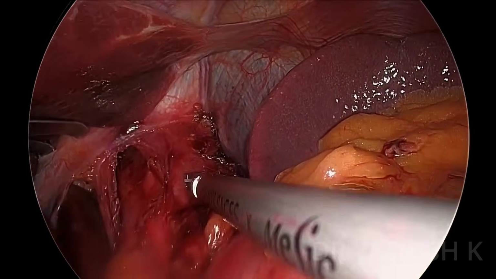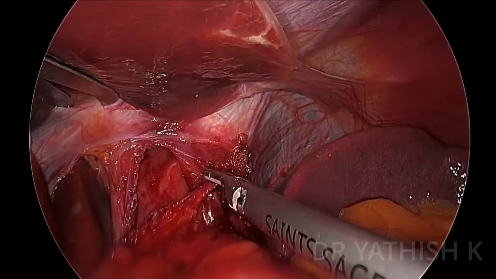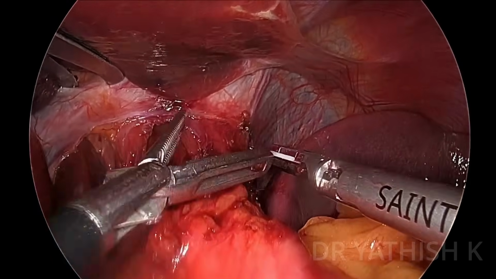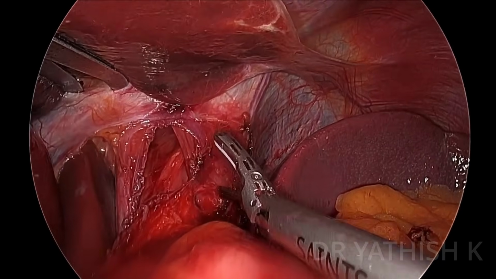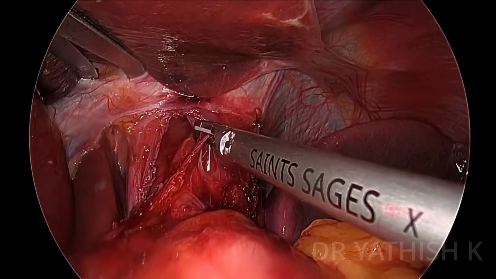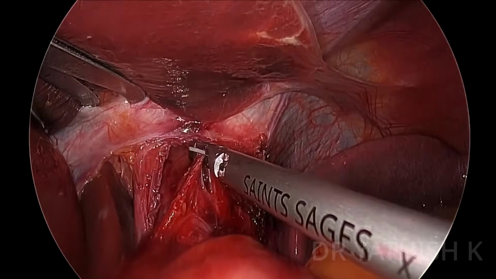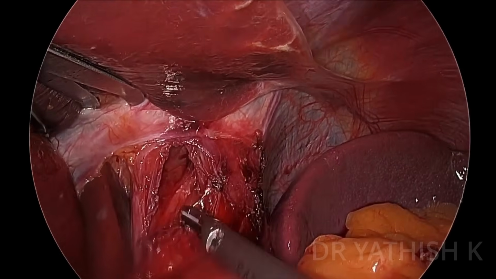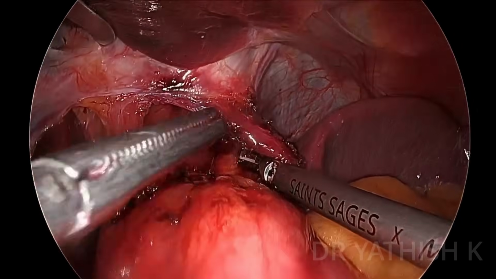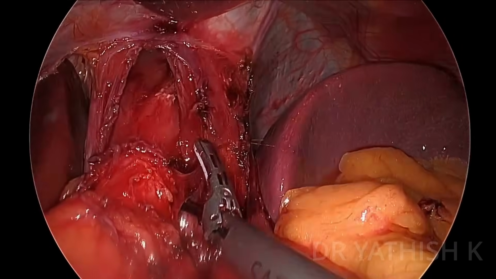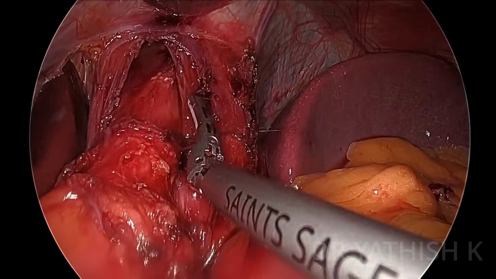Circumferential mobilization of the esophagus is of utmost importance, because you don't want undue traction by these structures, which will pull the esophagus up and lead to a wrap disruption in the postoperative period. So you should have utmost patience when you do this esophageal mobilization.